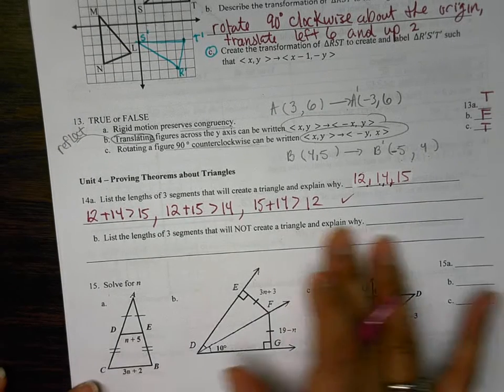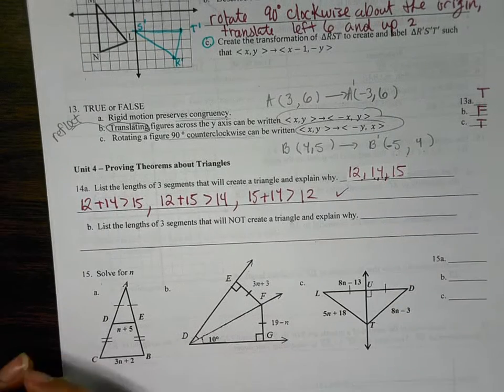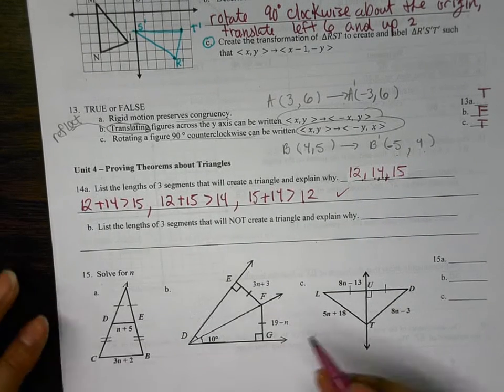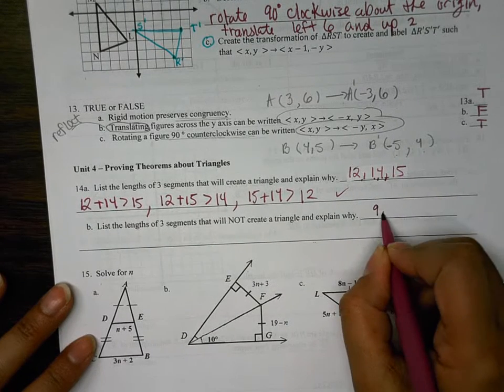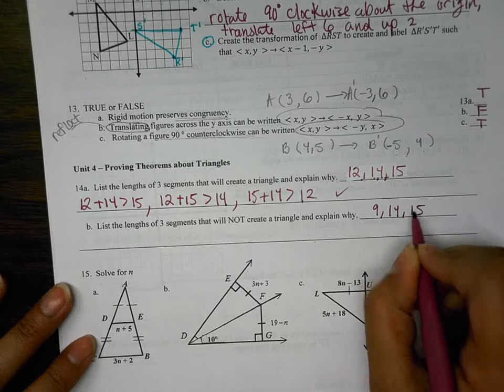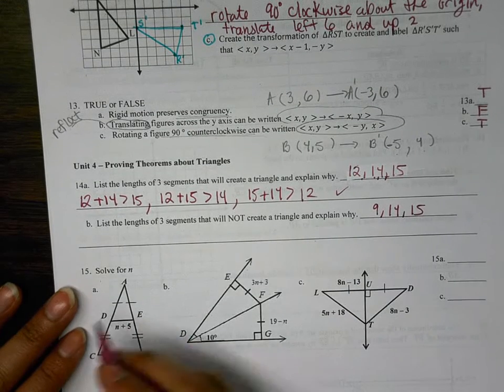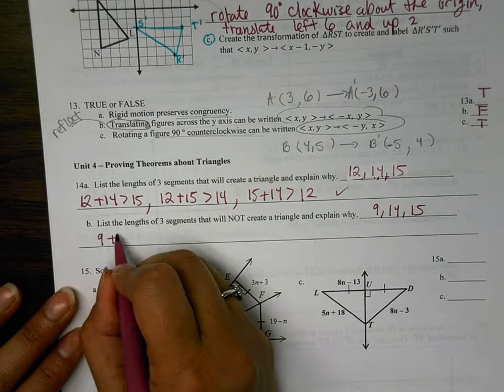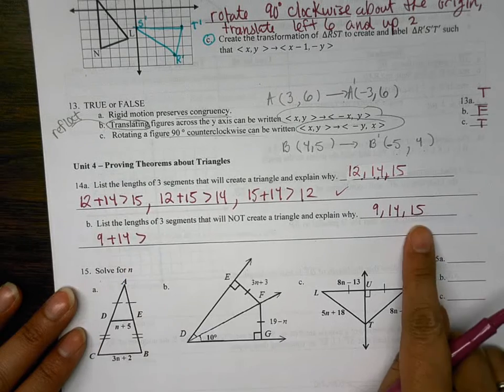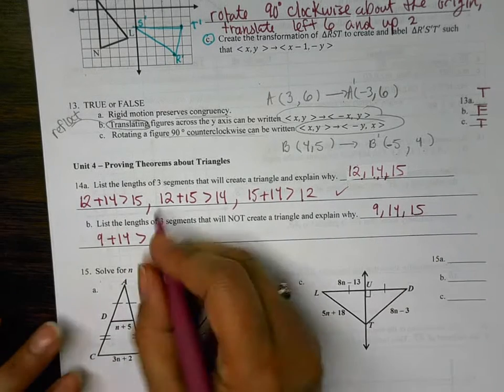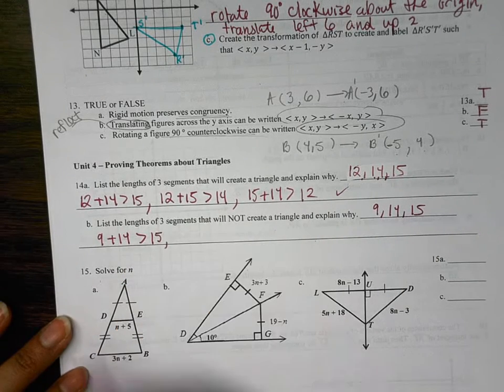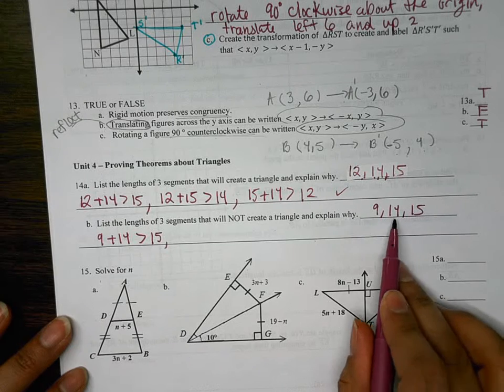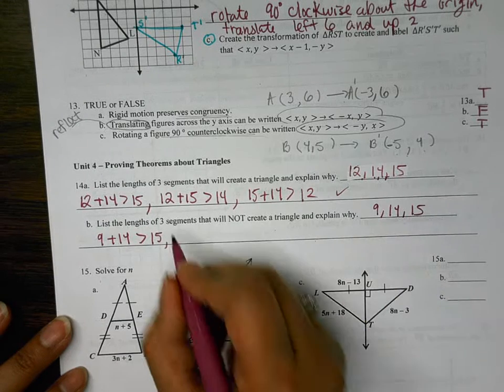Can anybody tell me the 3 you used for it to not be a triangle? 9, 14, 15. And it says explain why not. So let's try it. 9 plus 14, is that bigger than 15? Yeah. All right, so why doesn't it work? Because we have to keep checking. Let's do 9 plus 15.